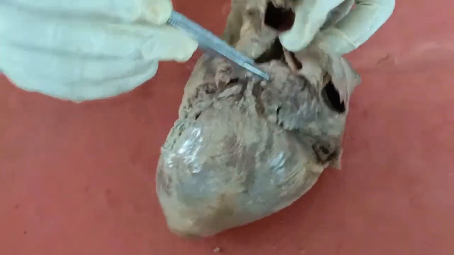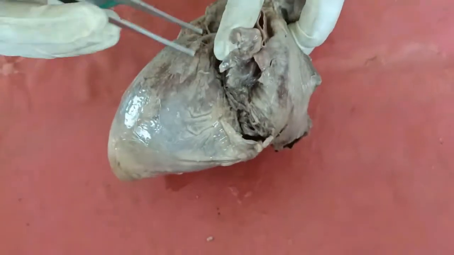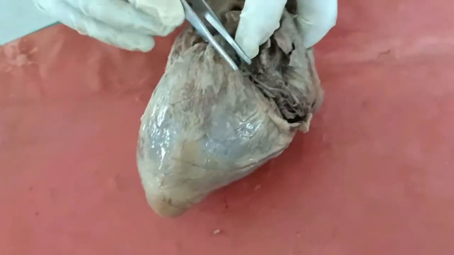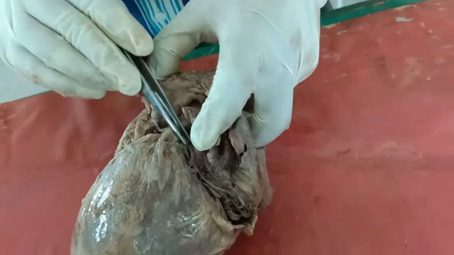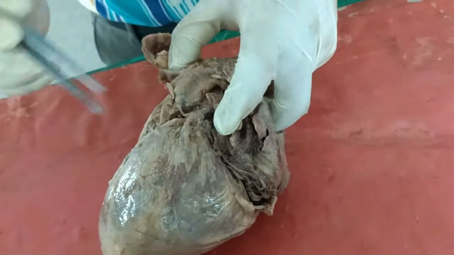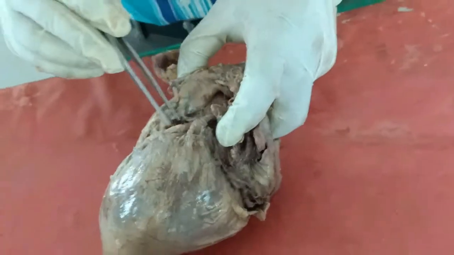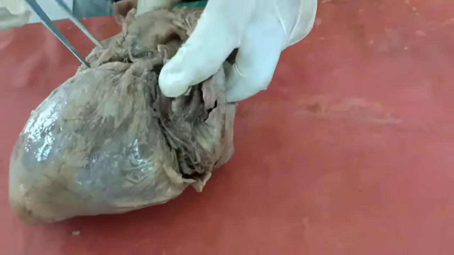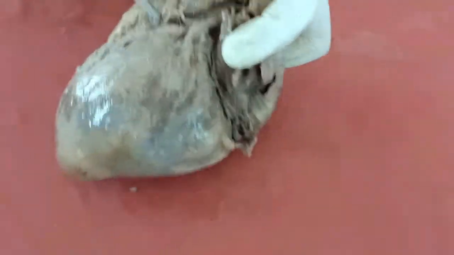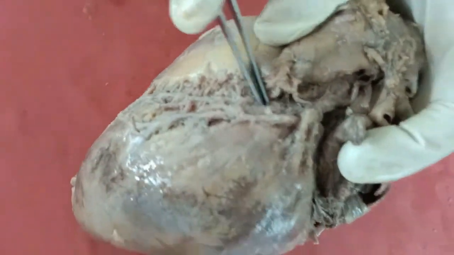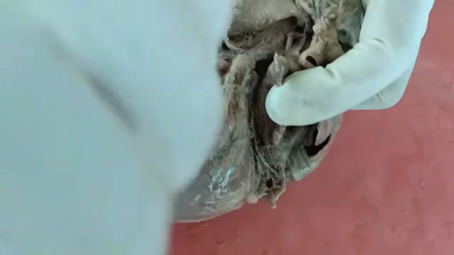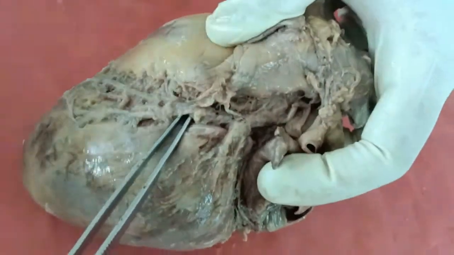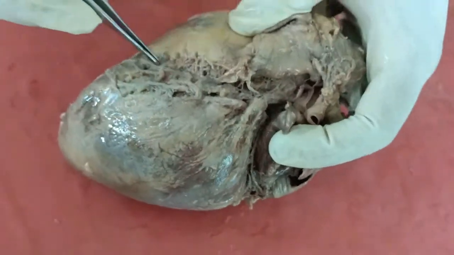Then it enters into the left anterior part of the coronary sulcus. There it will divide, see here, this is the anterior descending artery. We can also call it the anterior interventricular artery.